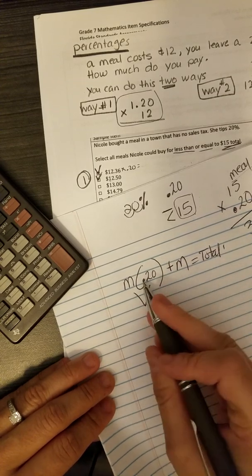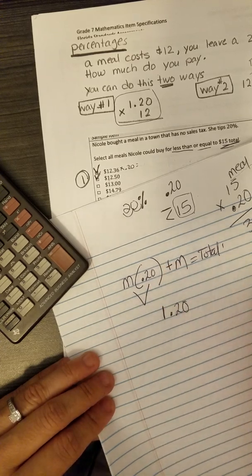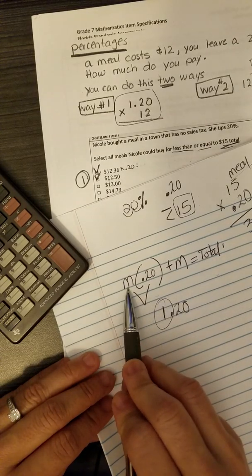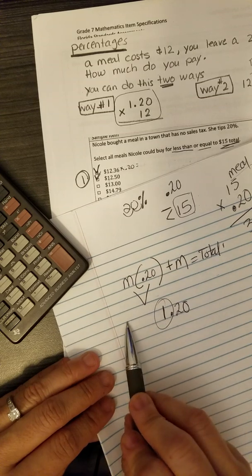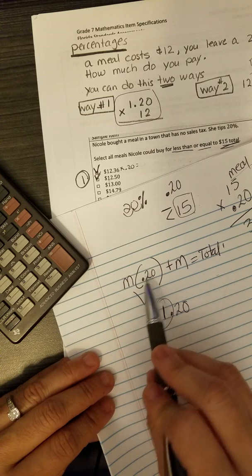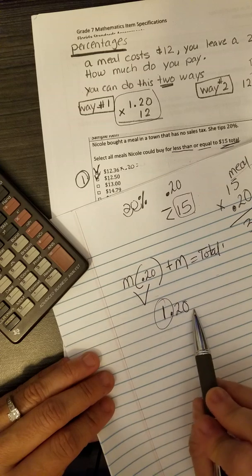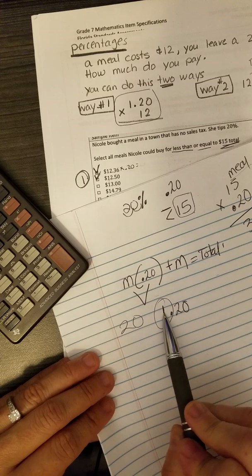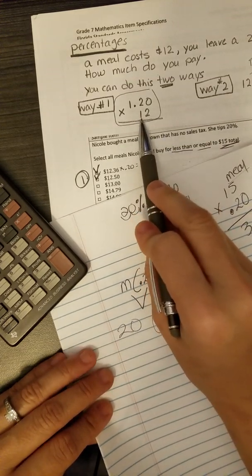But an easier way to do it is if you put the 1 in front of the decimal. Well, when you multiply, what happens when you multiply 1 times M? It's just M. Okay? So if you have $20 and you multiply by 0.20, it's going to give you 20% of the $20. It's just going to give you the tip. But if you do it by 1.20, well, that $20 is going to be included because 20 times 1 is the $20.